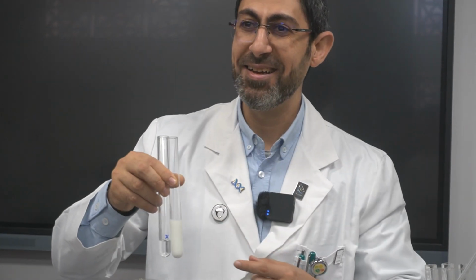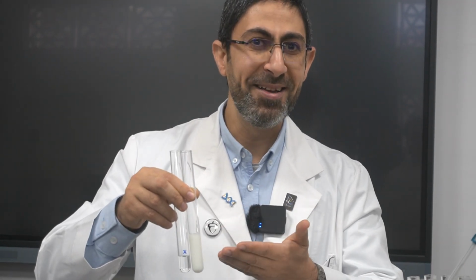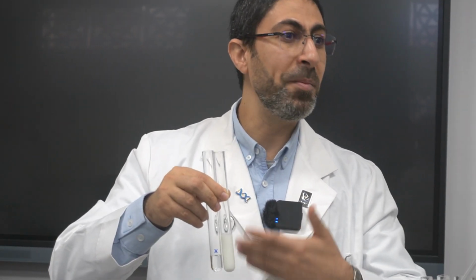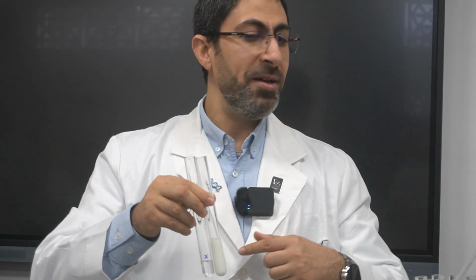Yes, exactly. In addition to that protein, there are fats. So the fat will also play a role in the turbidity, to make the solution unclear, cloudy, or murky.